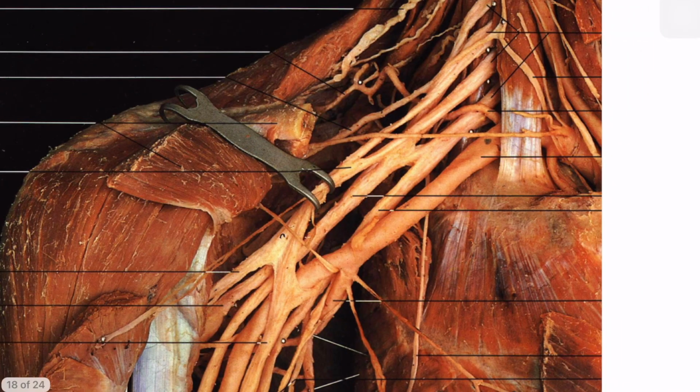And then it further forms various nerves. This is the median nerve, and then the medial cord continues and forms the ulnar nerve. Okay, and what else can I show you? This is the pectoralis minor muscle, and this is the brachial artery.